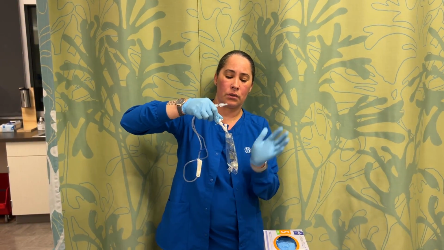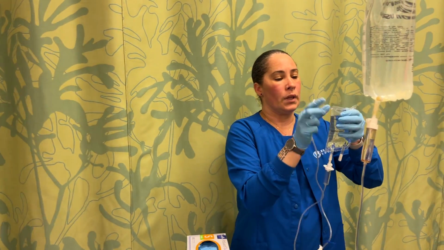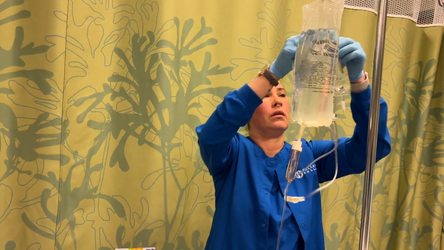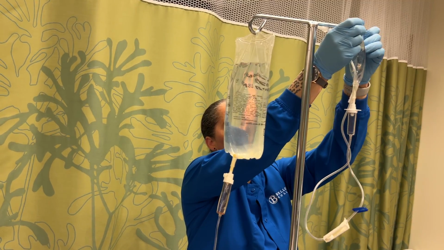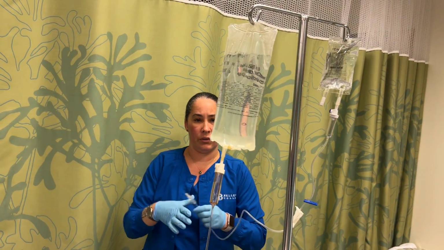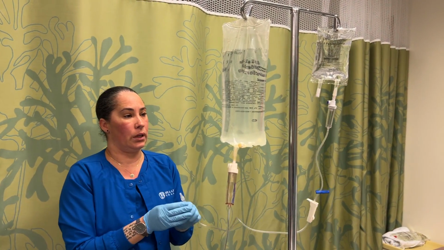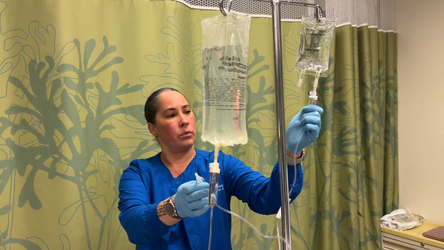Same thing with this one. You're going to want to make sure that you get it all the way in and not poke the sides and put a hole in it. So this is now going to hang here. And to get this to flow before this, we're going to have to do a little trick. But first you want to prime the tubing. So we're going to prime the chamber just the way we did that one.